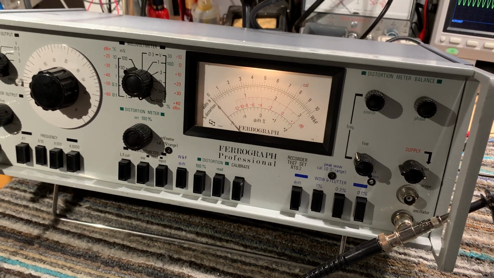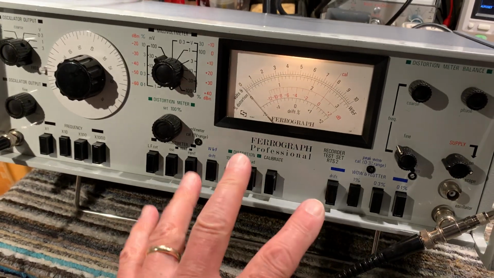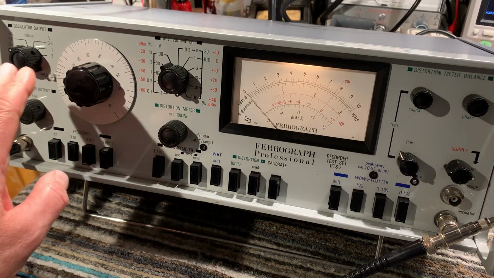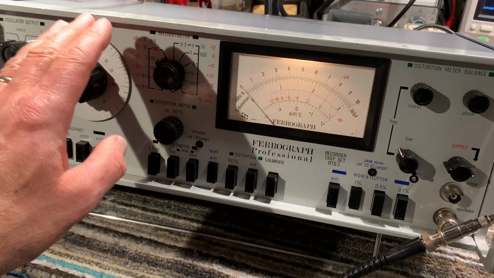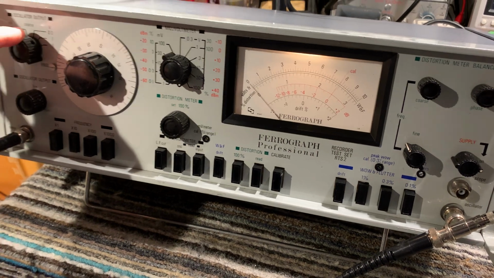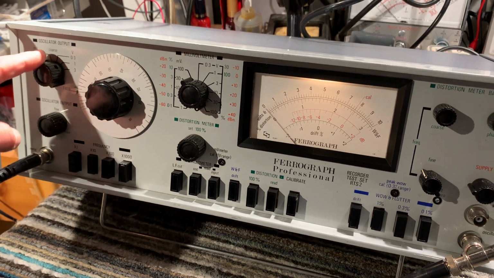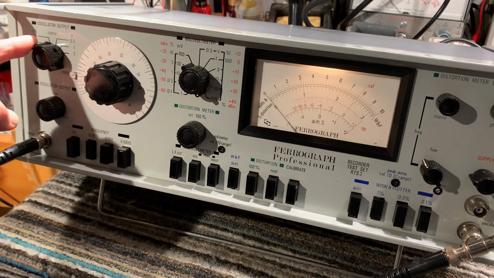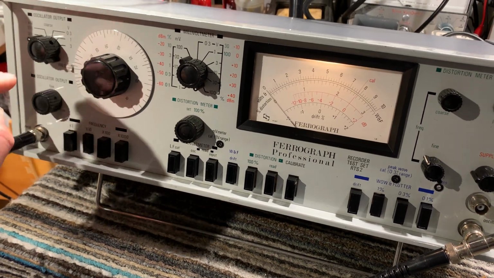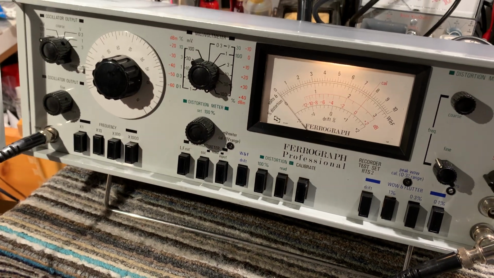The only fault that was really on this, apart from a little adjustment needed on the calibration, was the attenuator section of the oscillator output. The 6 attenuator resistors were all well out of tolerance, one by 500%. So I couldn't get the outputs to calibrate properly.